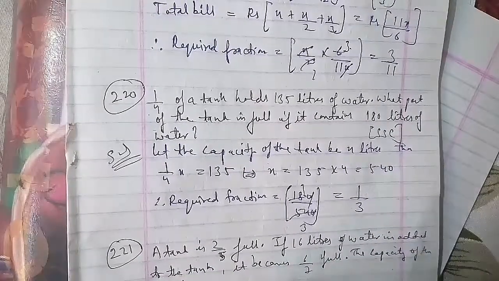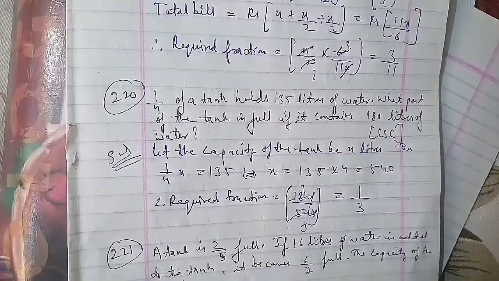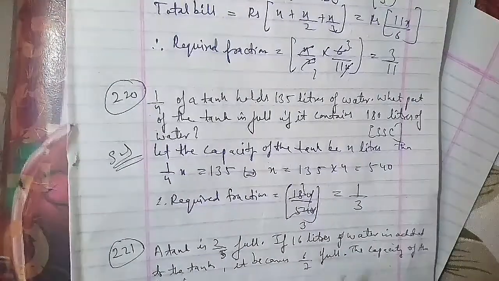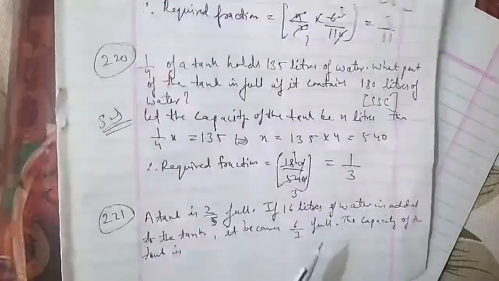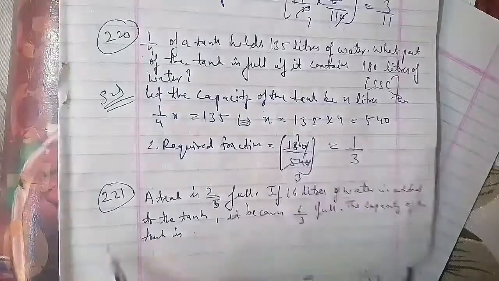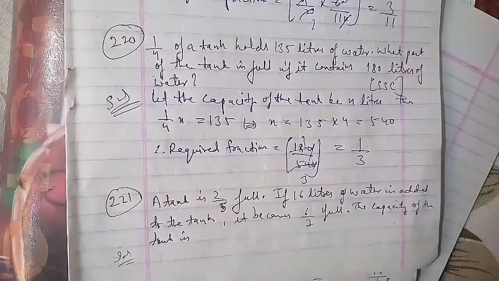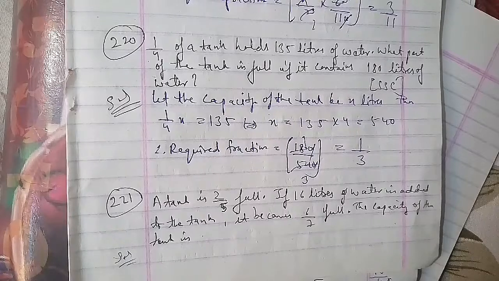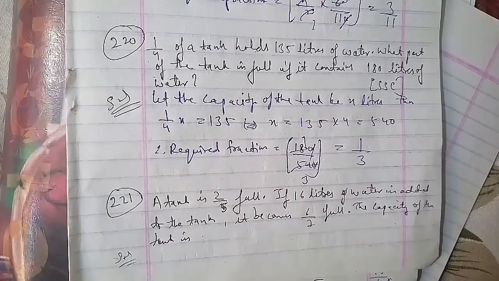So here for the required fraction, we will go ahead. Let the capacity of the tank be x liters.